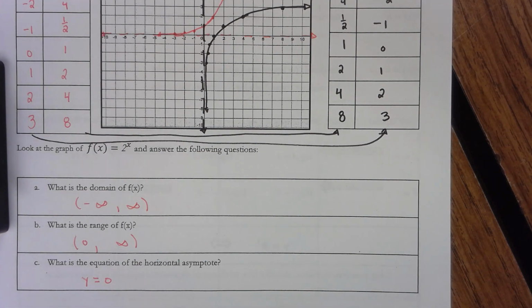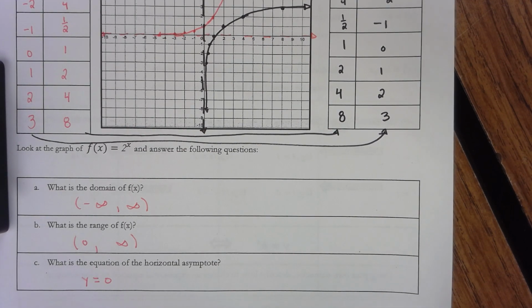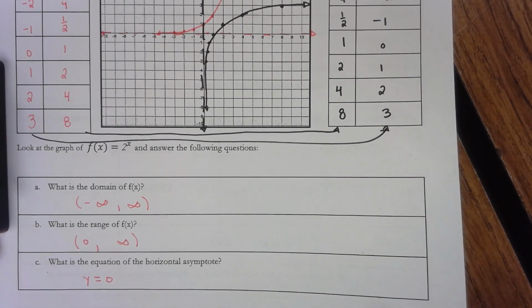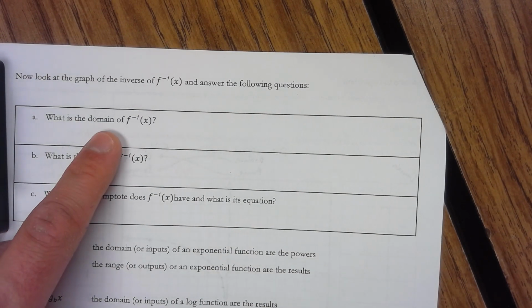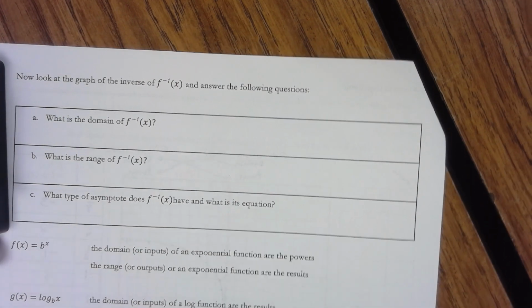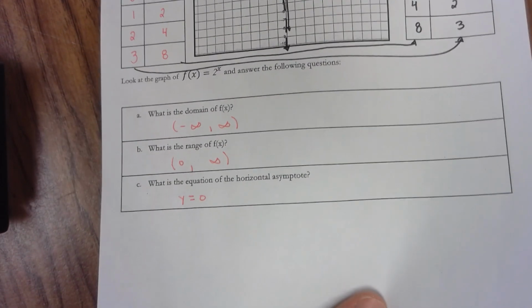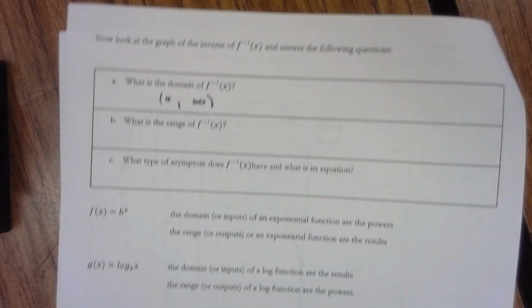And now when you flip this page over, we're going to answer the same questions, but now for the inverse. So for the log function, which is log base 2 of x. Okay, so the graph of the inverse, the domain was what the range was of our original function. The range of the original function was 0 to infinity. So that's going to be our new domain. 0 to infinity.